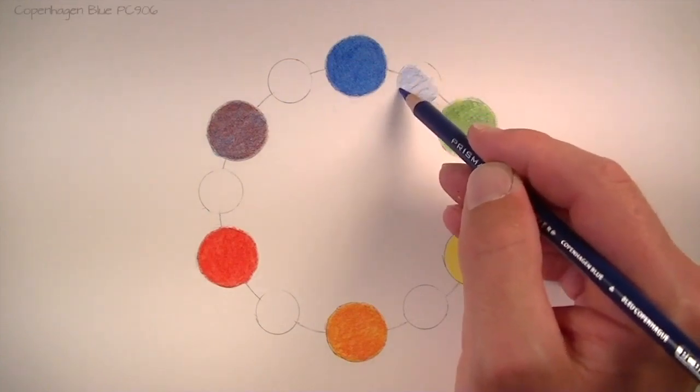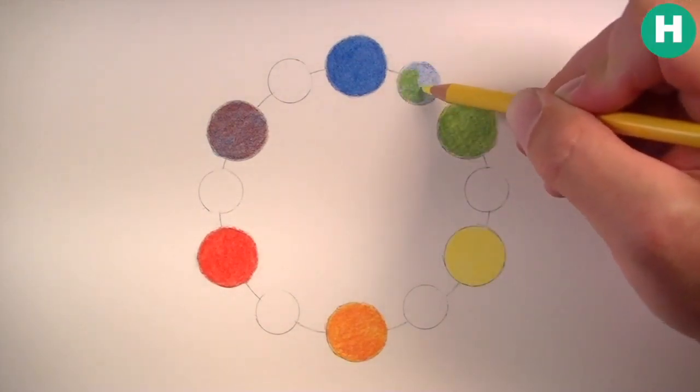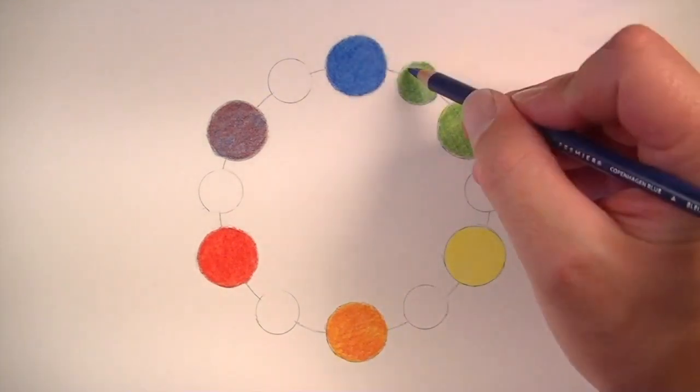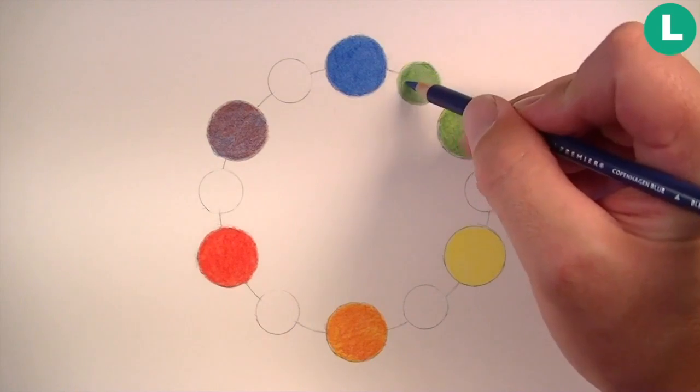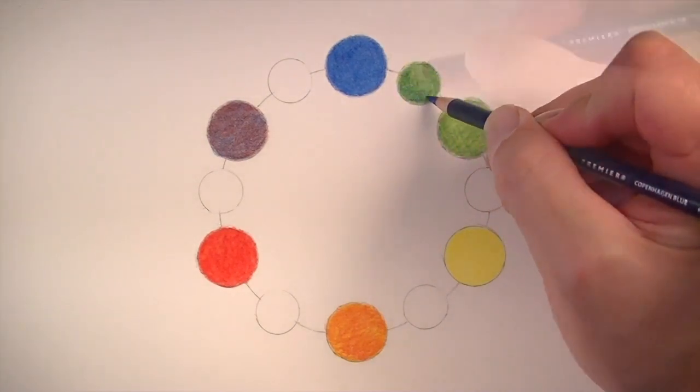We'll first mix a green and simply add more blue to it. So we'll mix the green the same way we did earlier, by layering blue followed by a heavy application of yellow. Then we'll continue to add blue until we arrive at a nice blue-green.